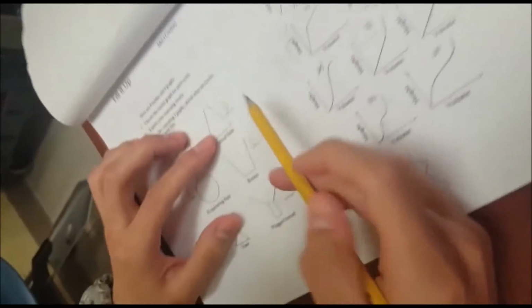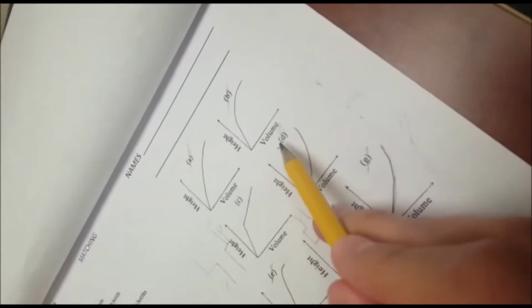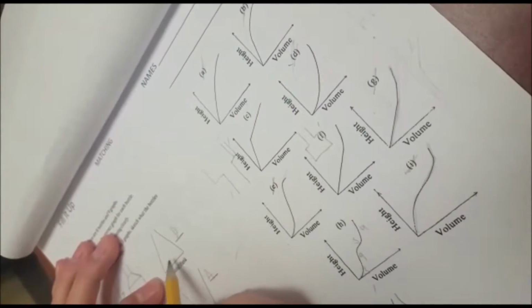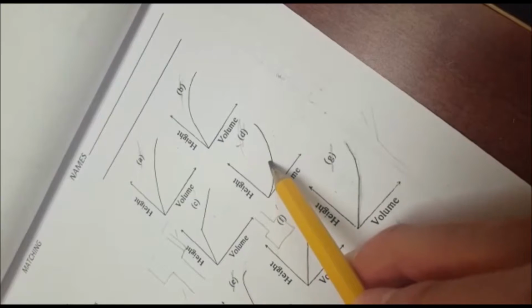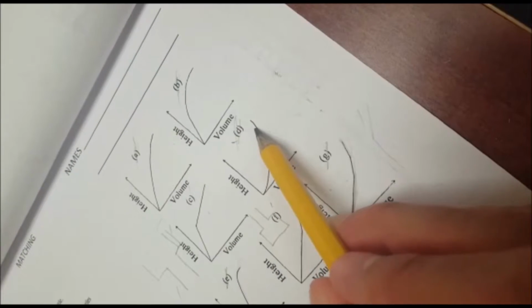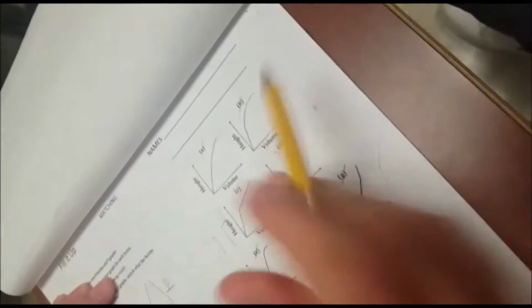Okay, so for the other three, the conical flask, we decided it would be graph D, because as the volume starts wide and then decreases, we see the volume going constantly increasing, but then at the end it starts decreasing, staying fixed on the volume as it's more narrow. And so we decided to go with D.